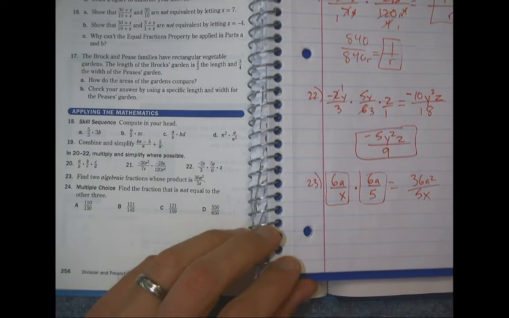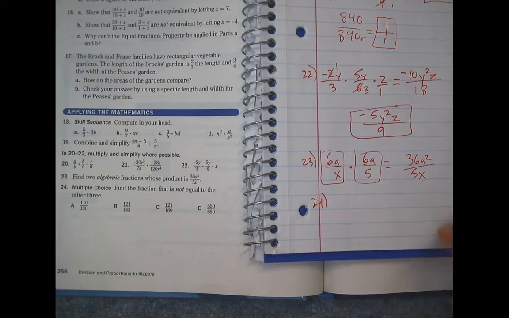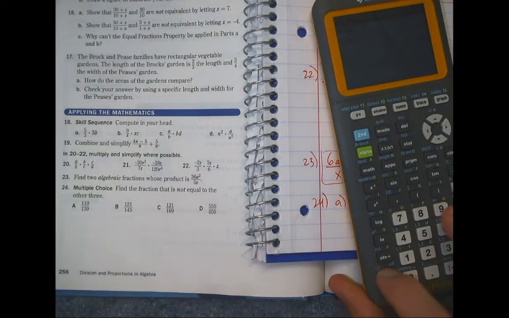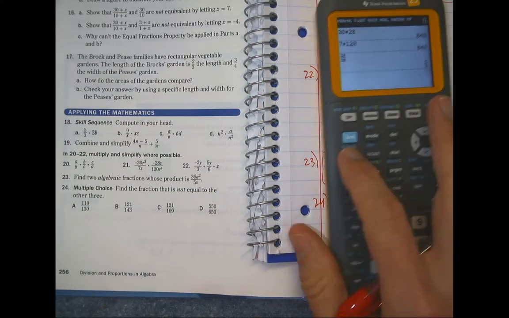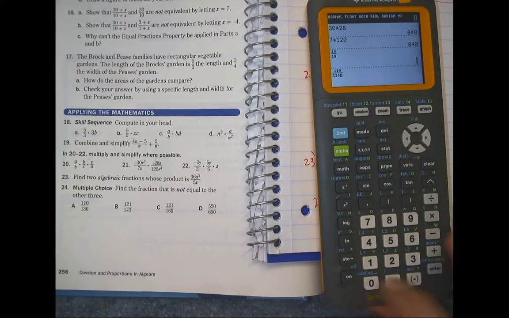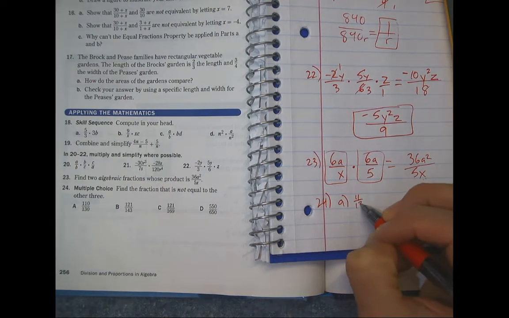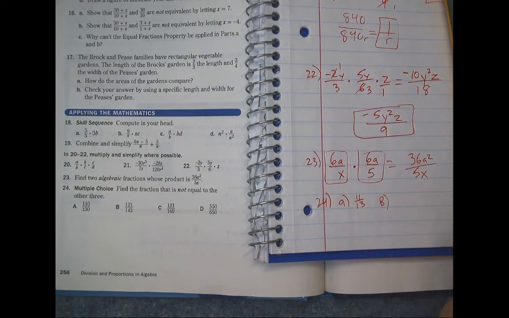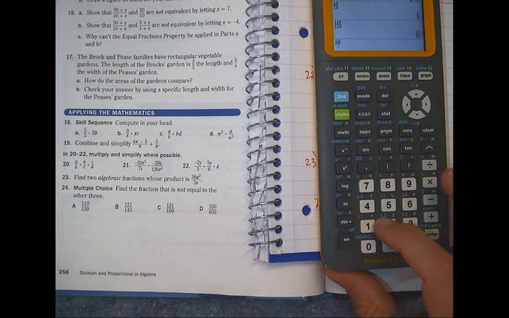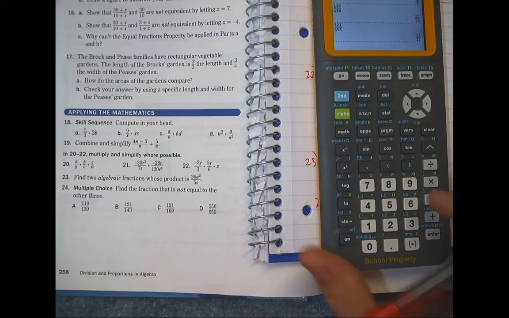All right, 24. I can fit this one on here. So I'm going to go ahead and just simplify these in the calculator real quick. I think that's the easiest and most efficient way to do it. So I'm going to pull up my calculator function and do 110 over 130. And that's 11 over 13. For B, bring up my fraction button. 121 over 143. It's 11 over 13.